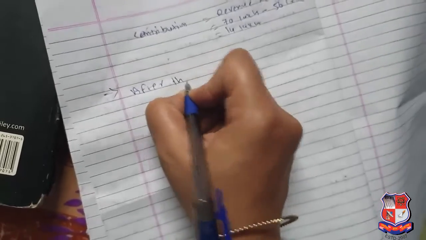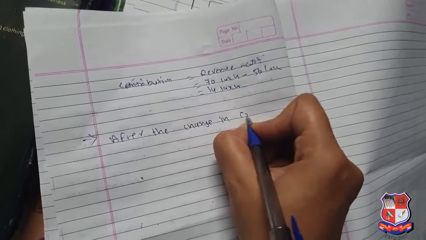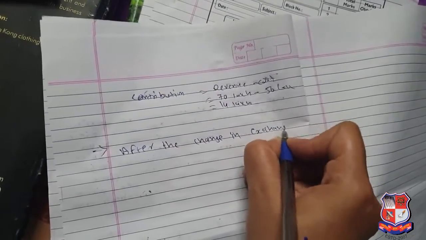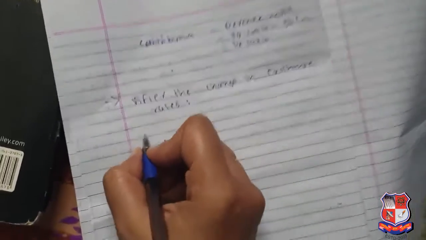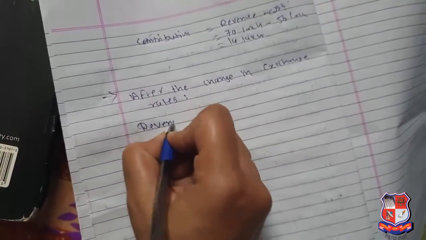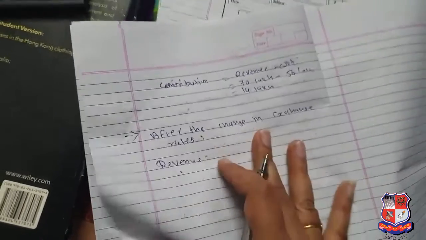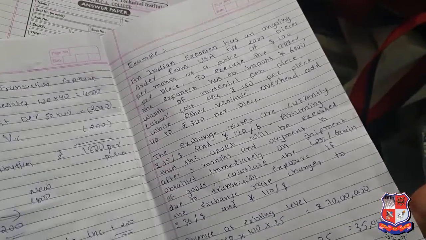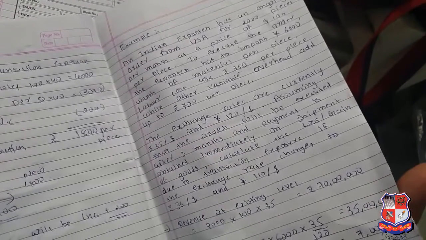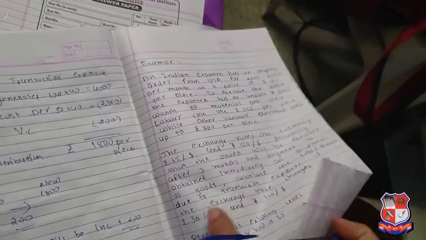After the change in exchange rates, again we have to calculate the revenue: 2000 pieces, 100 per piece price, and the new exchange rate is 36. 35 to 36 it has changed.